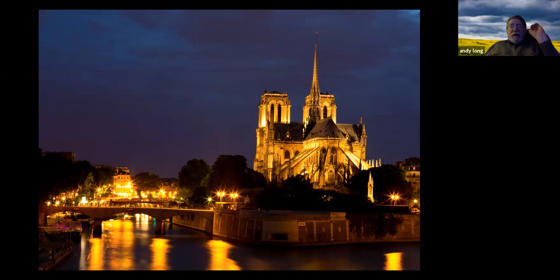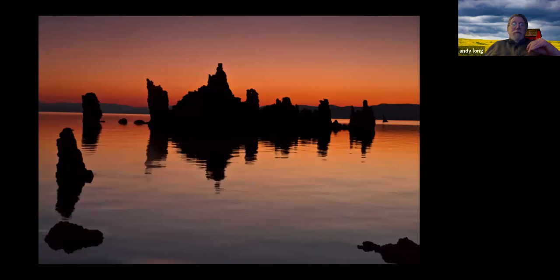But I knew what I wanted with the shot. I just had to get in the right position, get everything lined up properly, and then wait for there to be no tour boats coming down through the scene.